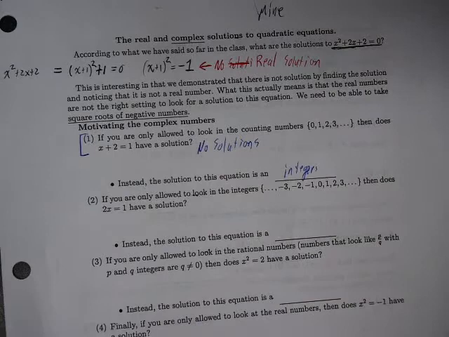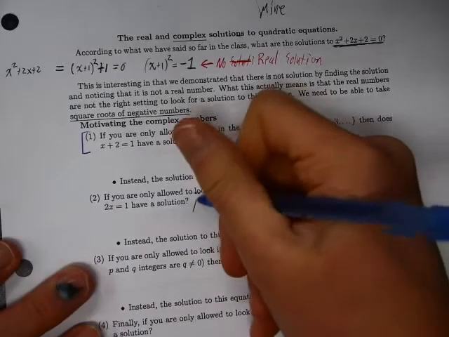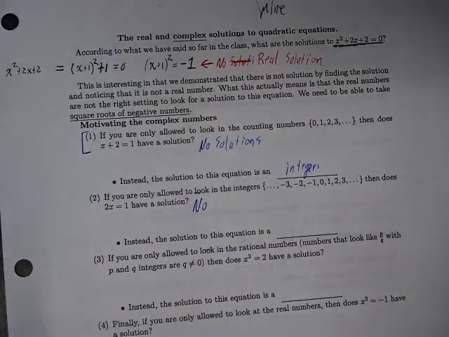But if you're only allowed to think about integers, does the equation 2x equals 1 have a solution? No. If you only believe in integers, then 2 times an integer would be even, but 1 isn't even. So you need to allow for more numbers than that.